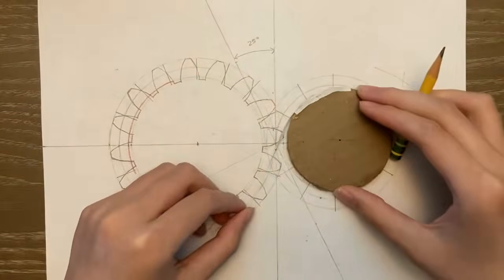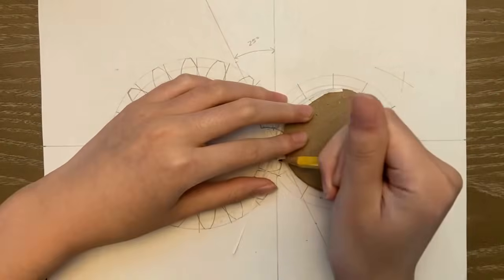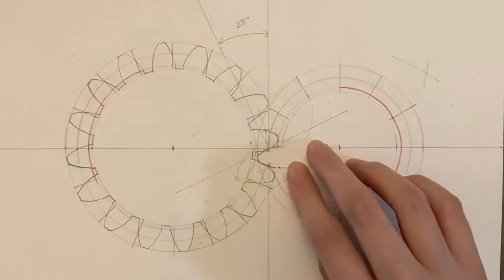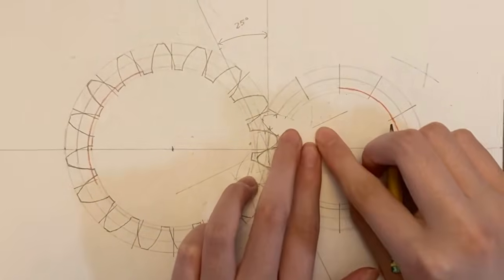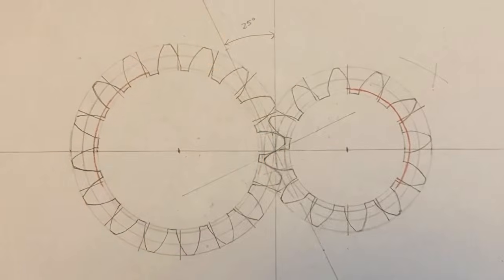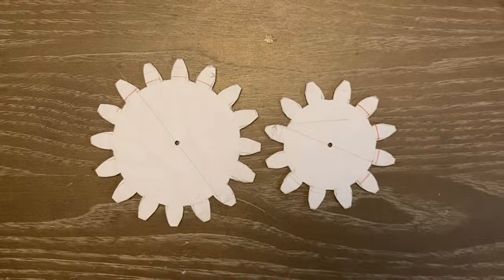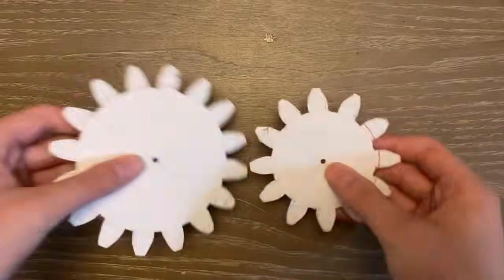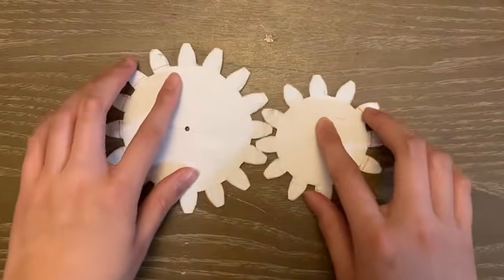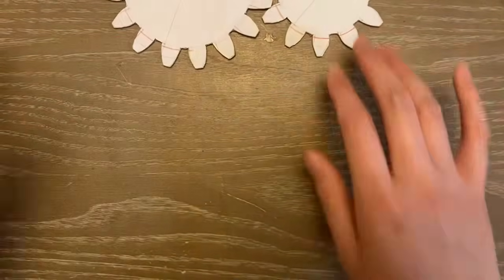I repeated this process with the pinion. I later glued the template on a piece of cardboard and cut out the gears. To see if the gears actually mesh, you can try to put them together and see if the pitch circles line up.